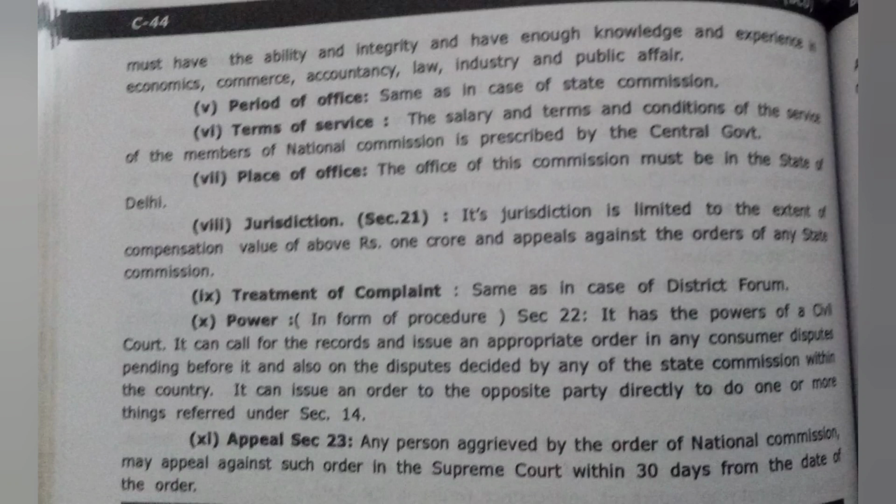Terms of service: the salary and terms and conditions of service of the members of the National Commission are prescribed by the central government. Place of office: the commission must be in Delhi. Jurisdiction is limited to compensation value of 1 crore, and appeals go against the order of any state commission. Treatment of complaint is the same as the district forum. Power: as per section 22, it has the power of a civil court, and it can call for the record and issue an appropriate order in any consumer dispute.